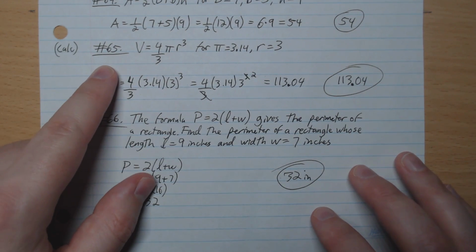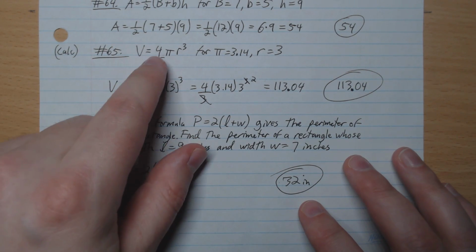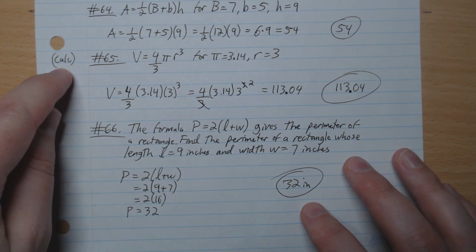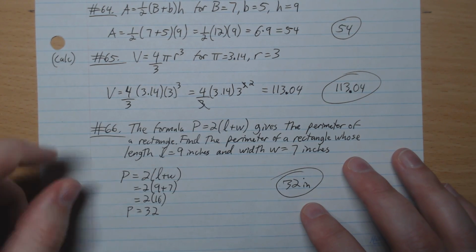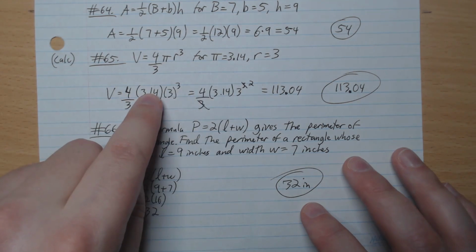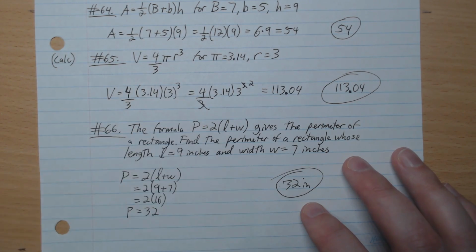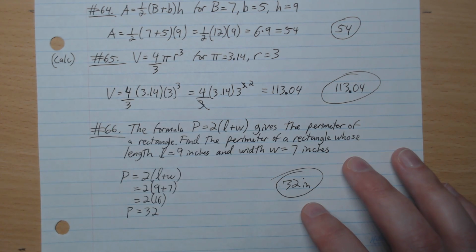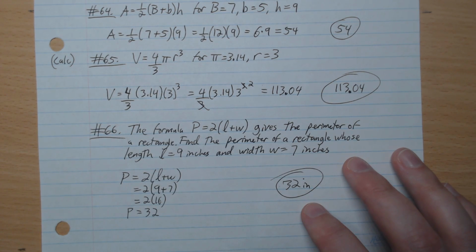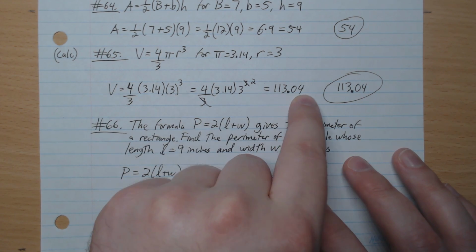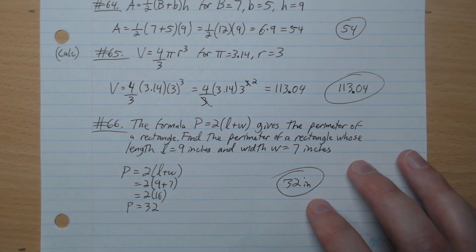Number 65. V equals 4/3 pi times r cubed. You're usually allowed calculators when you're doing these kind of calculations, so don't worry about that. So here, pi 3.14. R is 3 as such. The 3 and one of the 3's cancel out here, so we have 3 squared. So this gives us, when you calculate it on the calculator, 113.04.